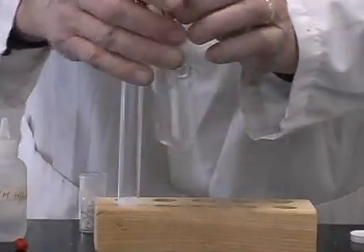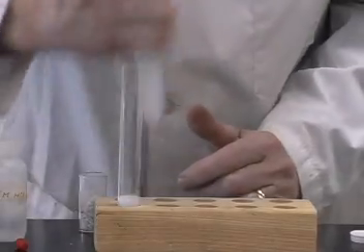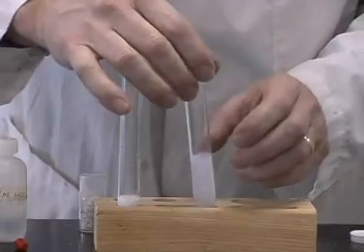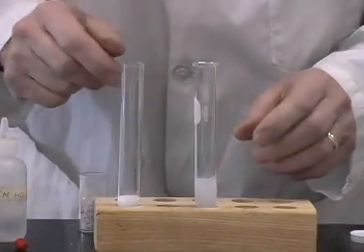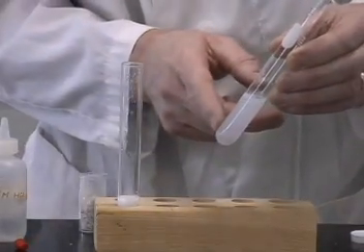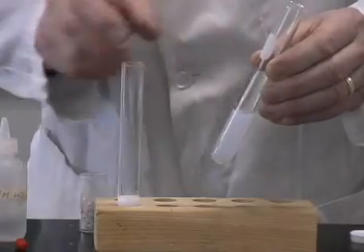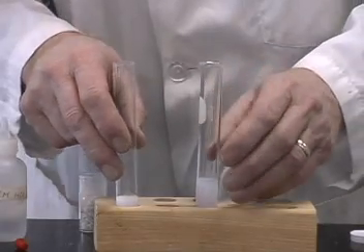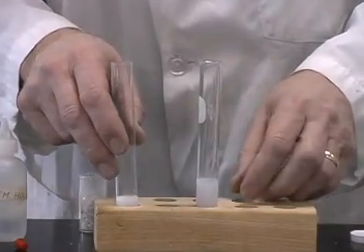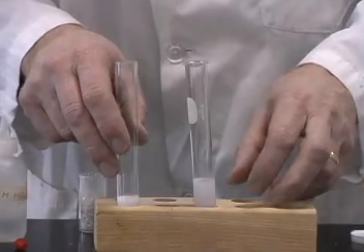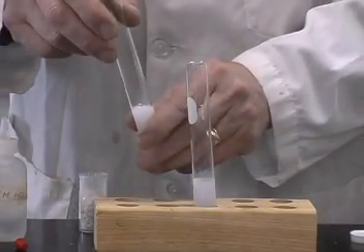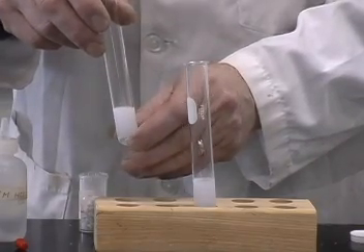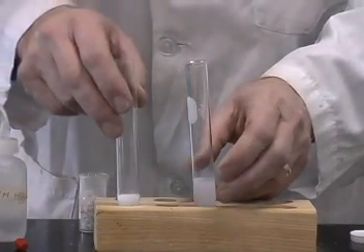And when we shake that up, we again get a cloudy suspension indicating the presence of carbon dioxide, which then came from the first test tube. So when I add hydrochloric acid to marble, it produces carbon dioxide, indicating that my marble contains a carbonate. The carbonate in this case is calcium carbonate.